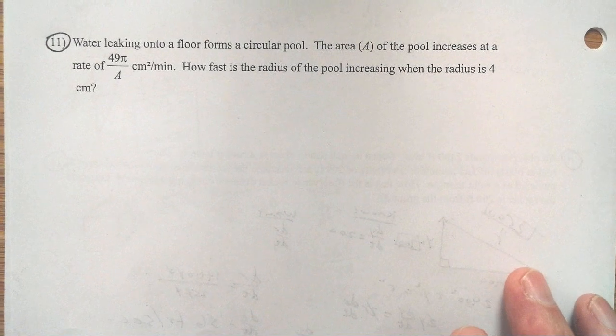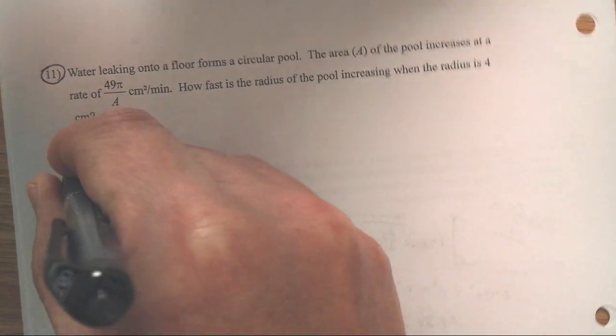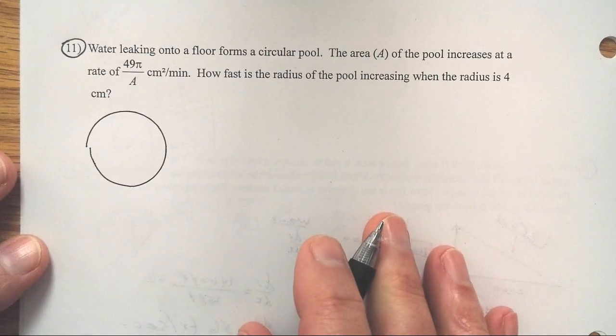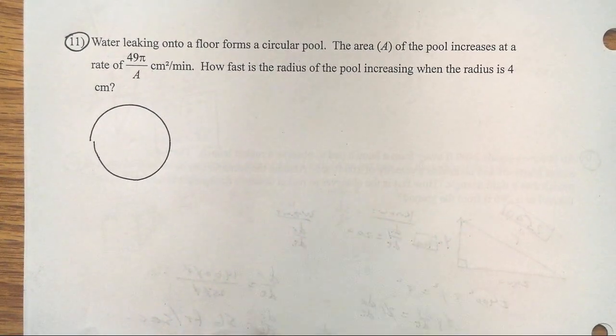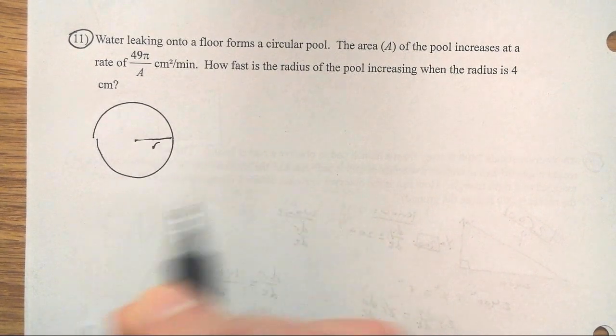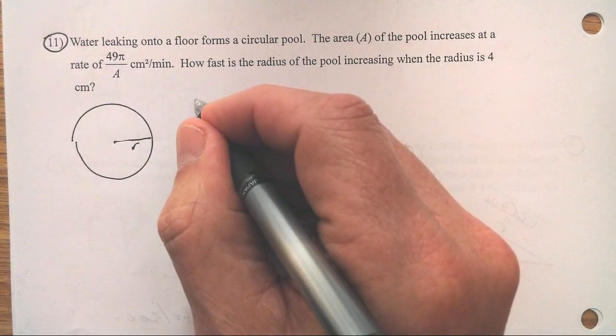Water leaking onto a floor forms a circular pool. Just for fun and practice, I'm going to give myself a good circle here, hopefully. Not bad. I could do better than that. You've probably seen me do better than that. A little bit embarrassed by that effort. Here we go. So we've got r, leaking on the floor in a circular pool. The area of the pool increases. There we go. What do we know?